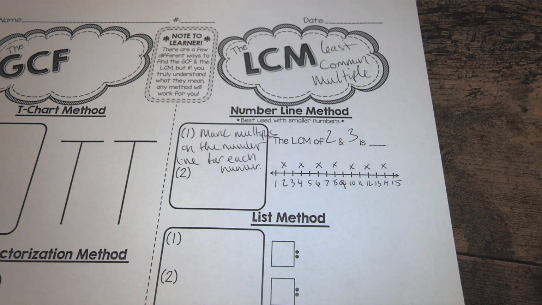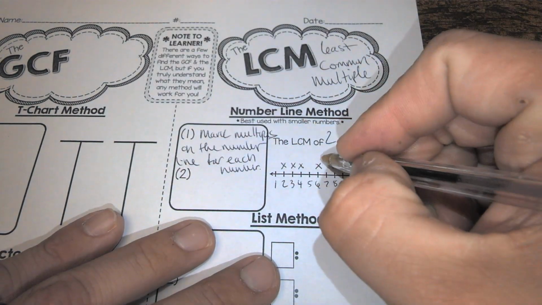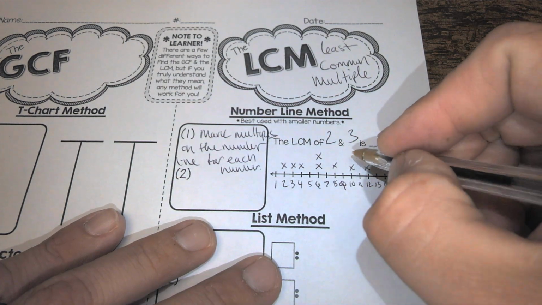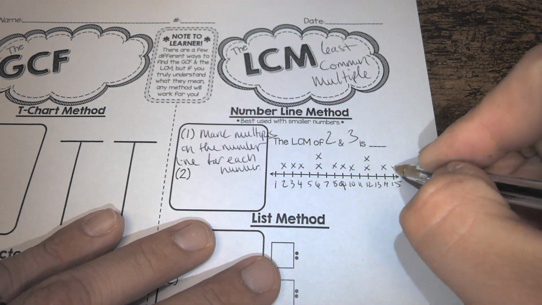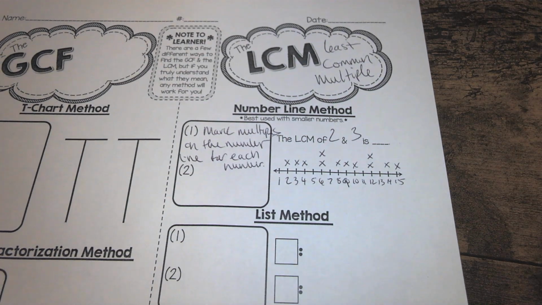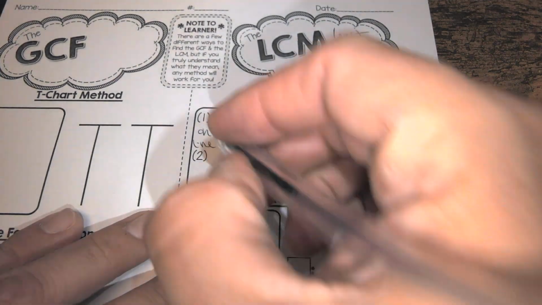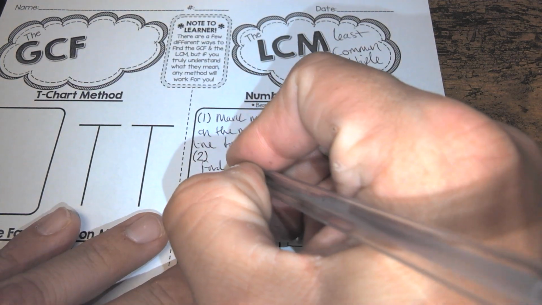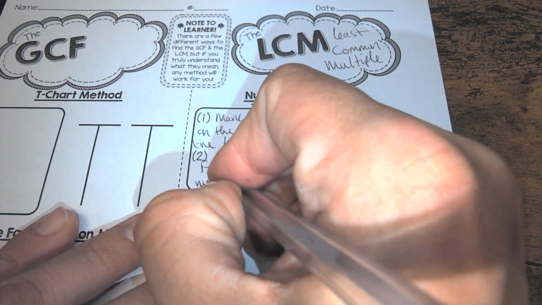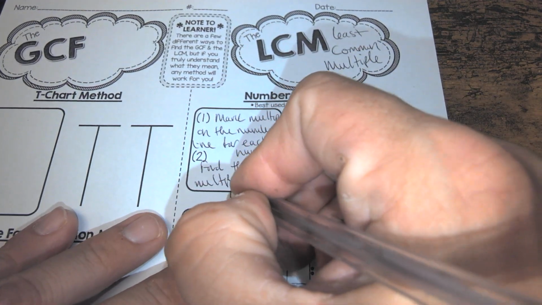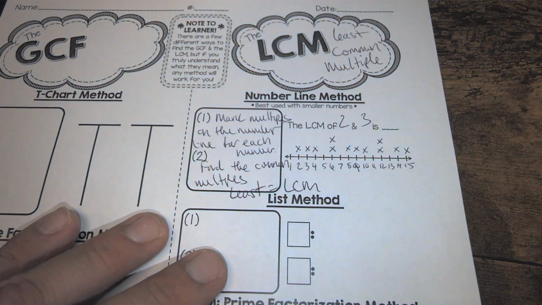Now we do the next number, 3. So we do 3 times 1, 3. 3 times 2. 3 times 3. 3 times 4. 3 times 5. Now, after you've found all the multiples, you're going to find the common multiples. And the least, the smallest one, equals the LCM.